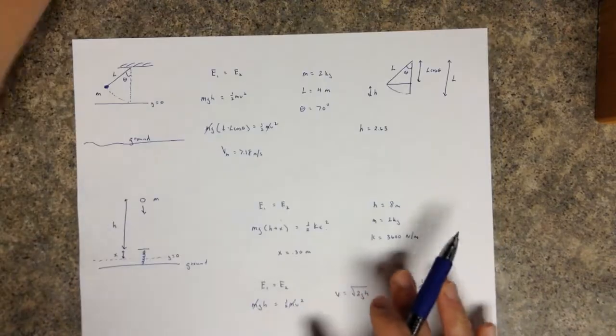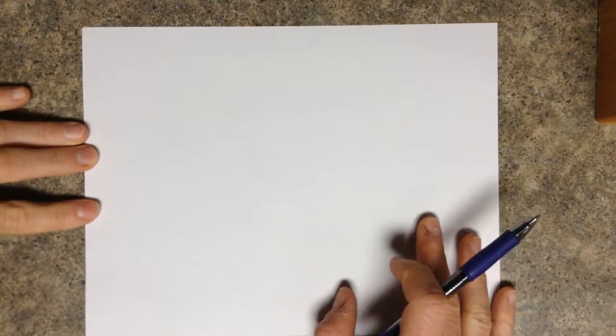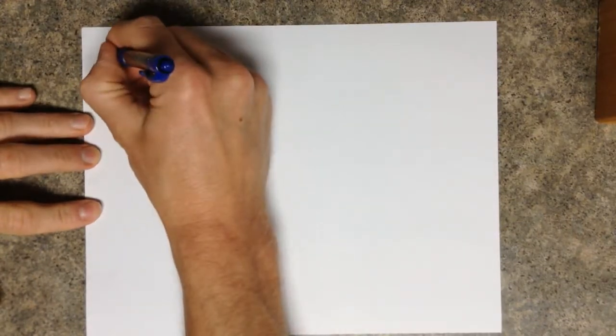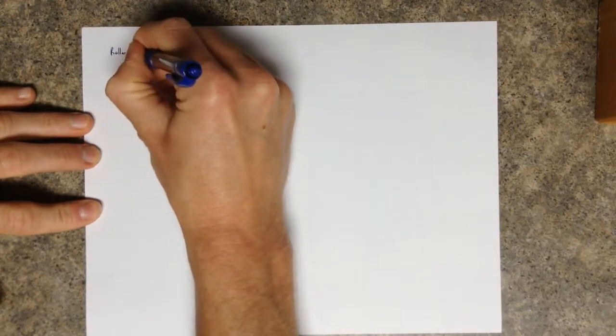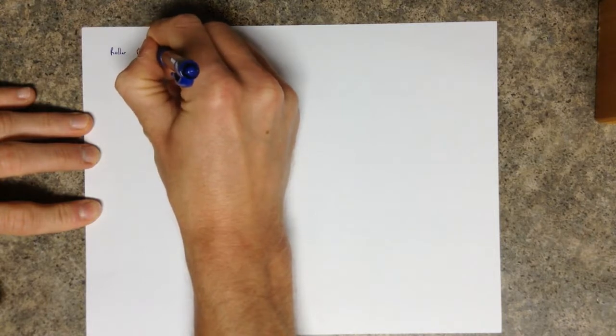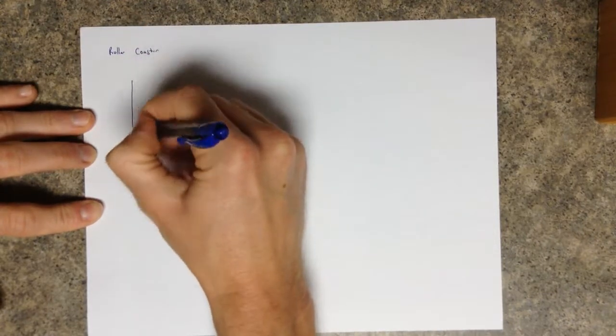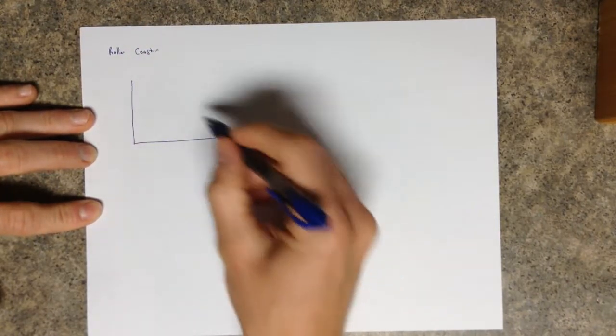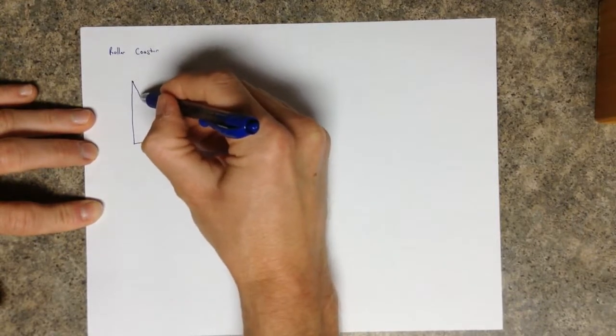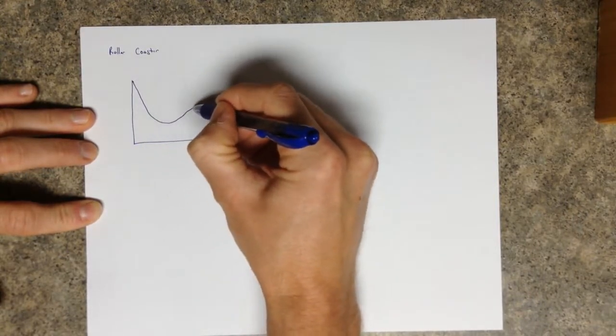And let's just do one more problem. Okay? The last problem is going to involve just a roller coaster. Okay? And so the roller coaster problem might look something like this. And it's going to drop in and maybe have a hump.